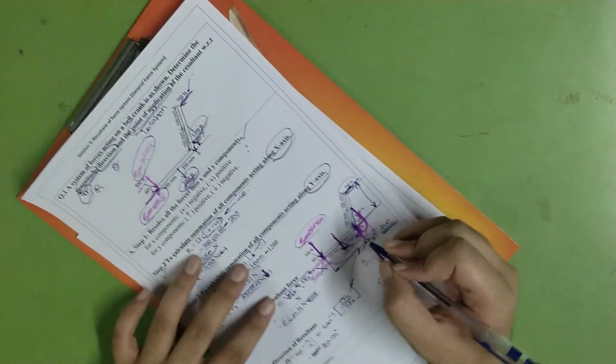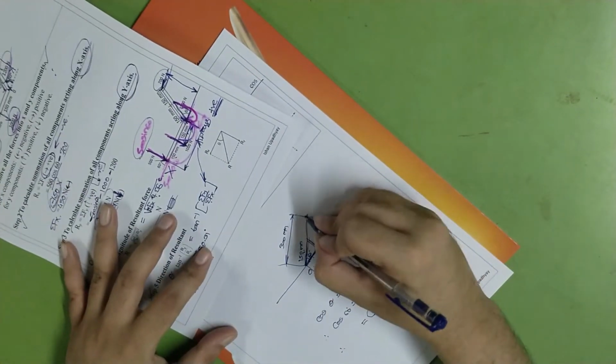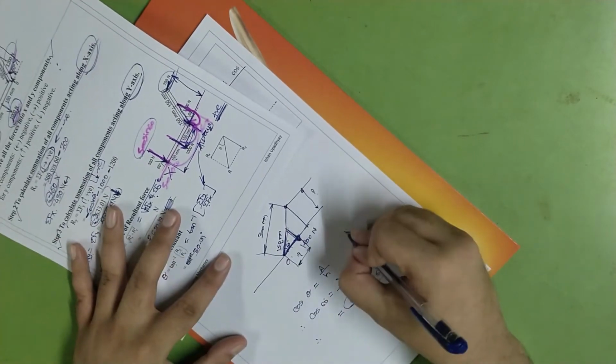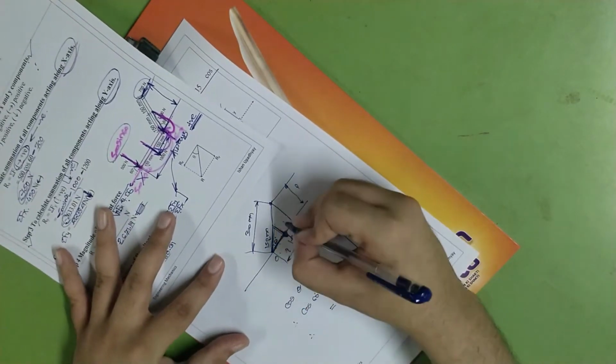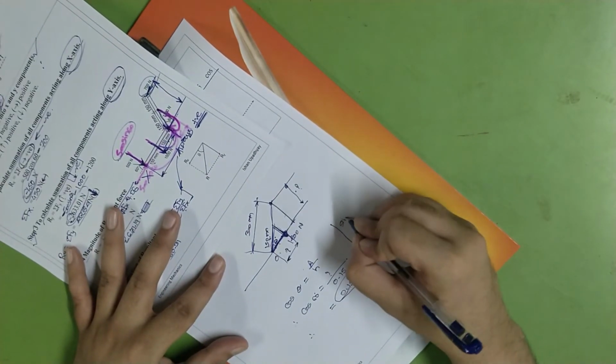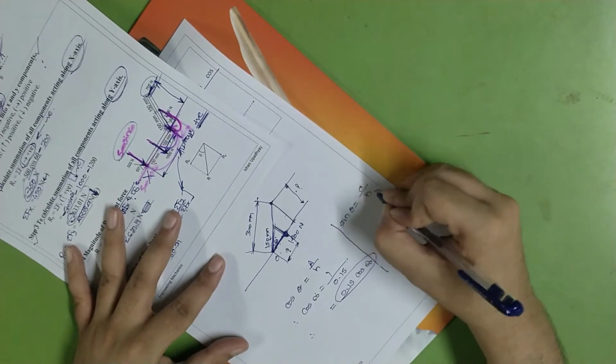And now since the force is horizontal, I have to find a vertical distance. Then I have to find this vertical distance. I'll put question mark over here, and since I have hypotenuse and I want to find opposite, I can go for sin theta is equal to opposite upon hypotenuse.